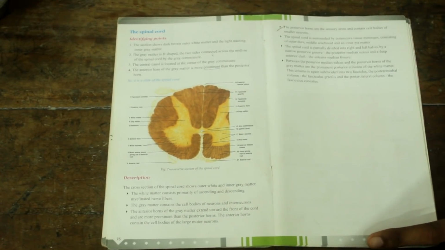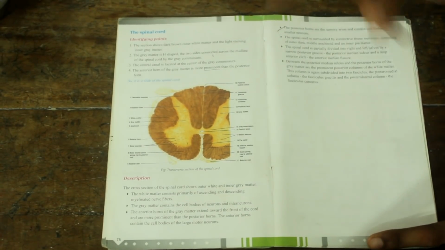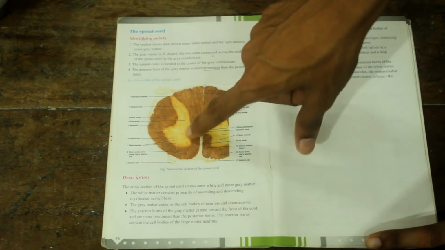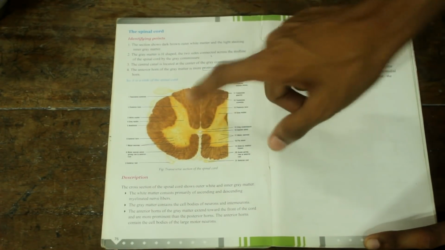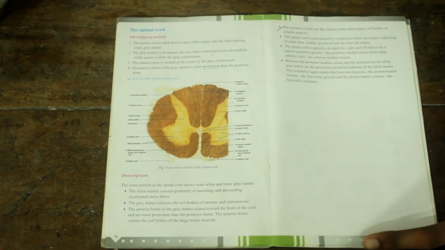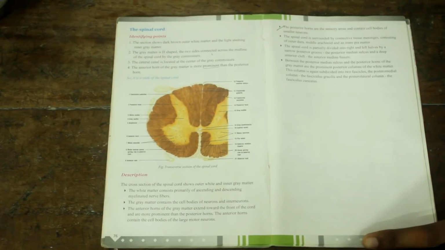So this figure shows the histological structure of the spinal cord. It shows the inner light staining gray matter, and the outer dark staining white matter. In examination, you may be asked what is gray matter and what is white matter.